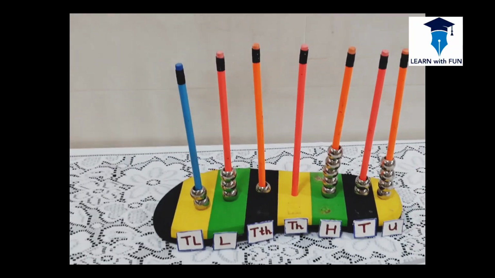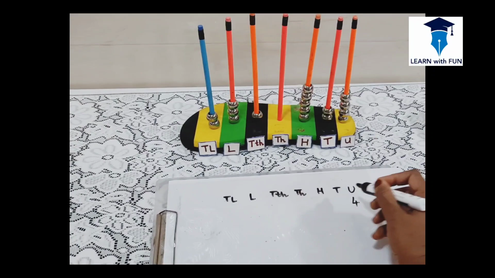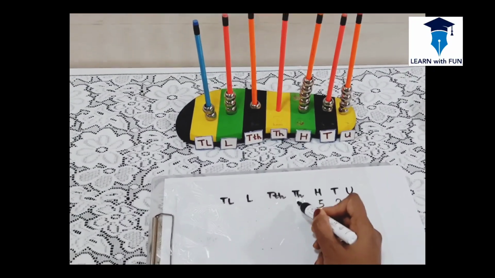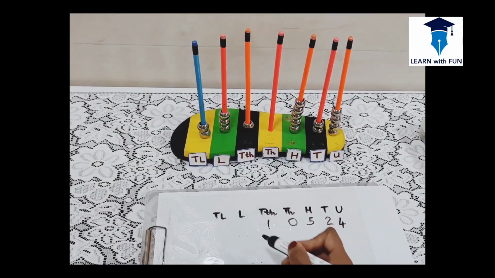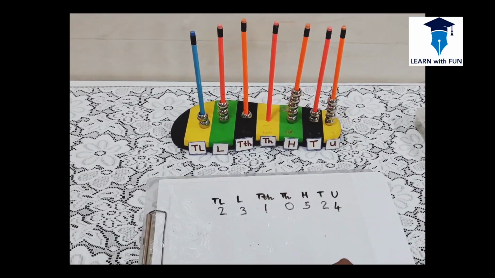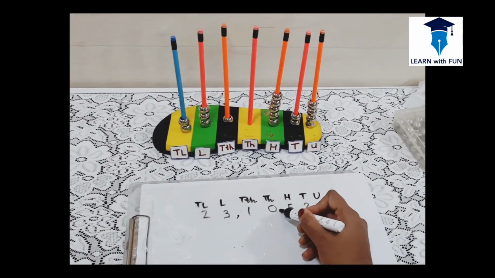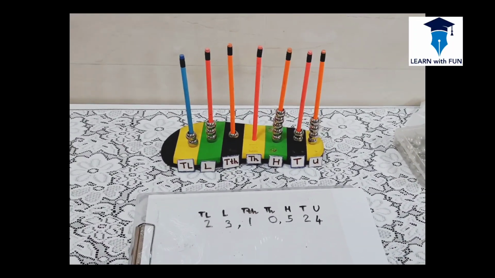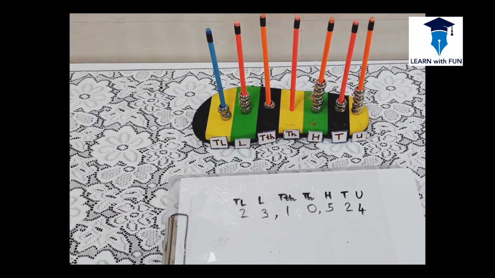Like here, the child will count that at the units place the number of beads is 4, so he will write 4 here. Tens place, it is 2. Hundreds place, it is 5. Thousands place, no beads are there, so we write 0. Ten thousands place, 1. Lakhs place, 3. And ten lakhs place, 2. Once the child has written this, you make the child read it. Then the child will read it very easily: the number formed is 23 lakh 10,524.